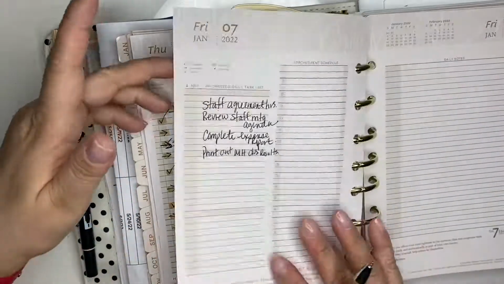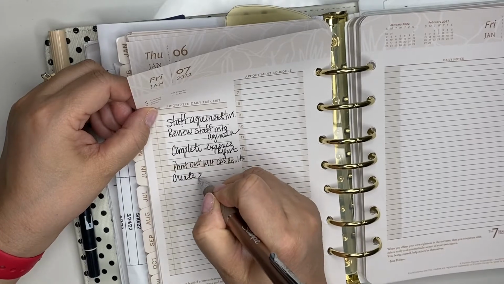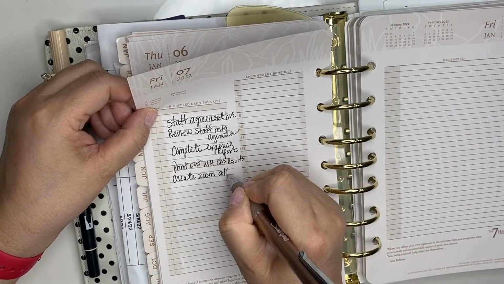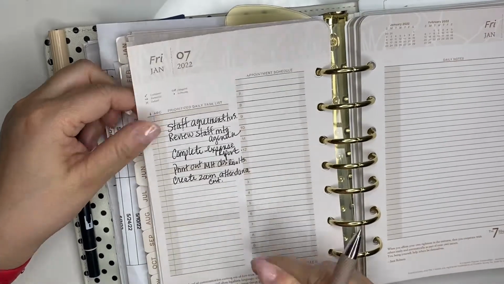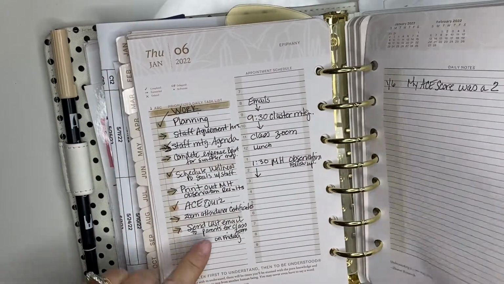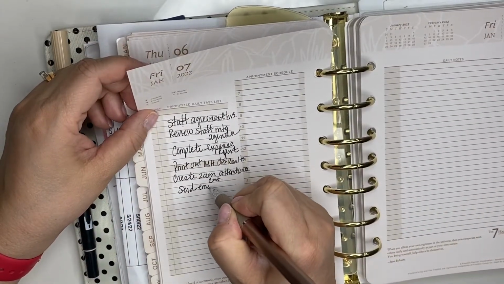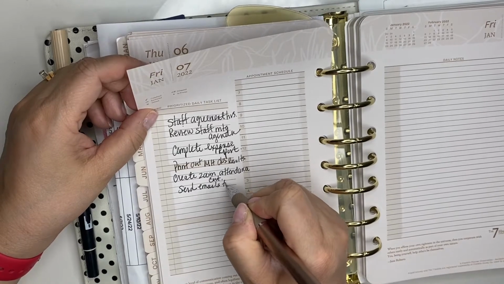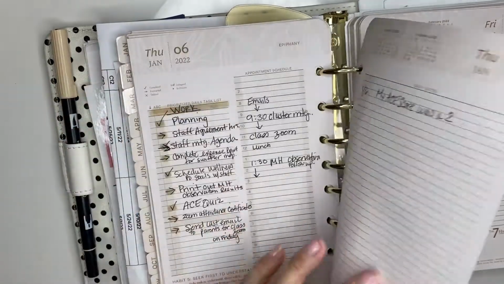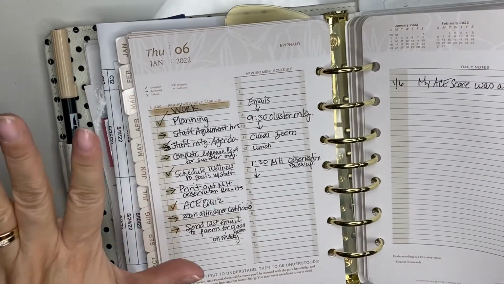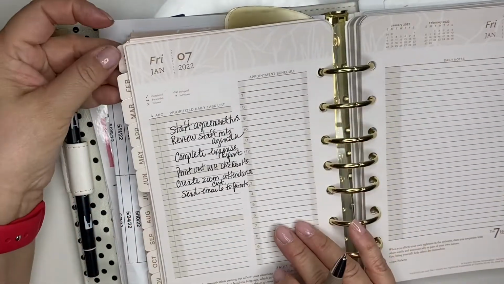Let me see. Oh, create Zoom attendance certificates. And then the last one is send email to parents. Okay, so got that done. I transferred everything, making sure I didn't forget anything. Okay, perfect.